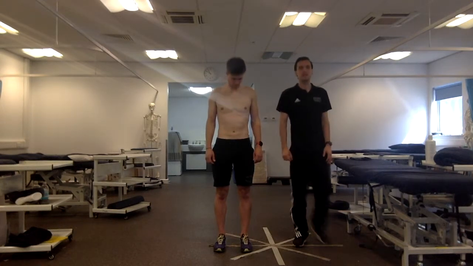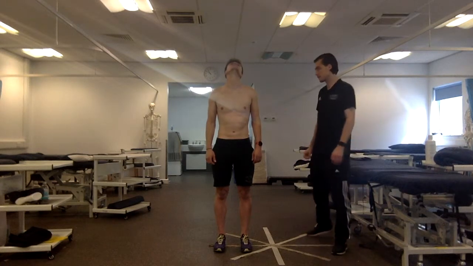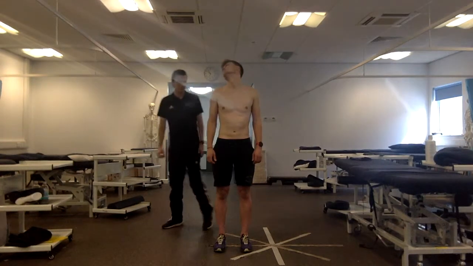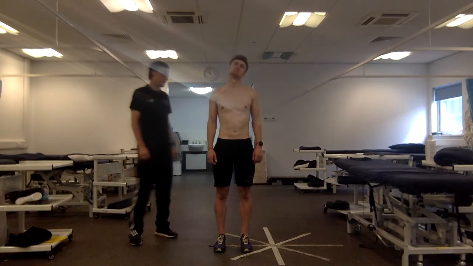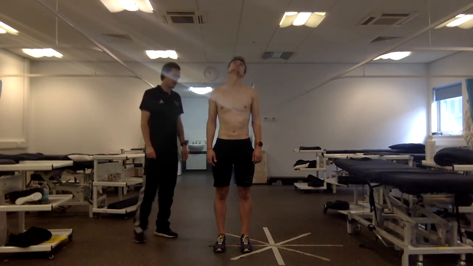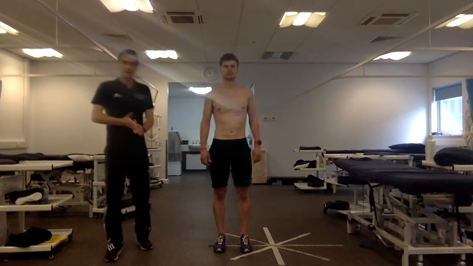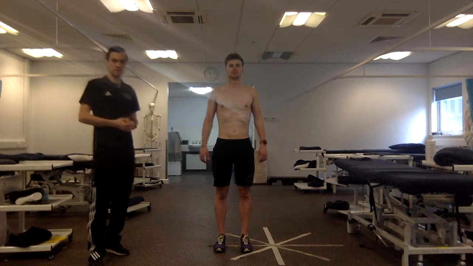Excellent. Okay, in extension this time, you're going to go up to the ceiling and then try and rotate. Good. And same the other way. Good. And then stay in extension and try and side bend. Good. Same the other way. Excellent. So they would be our active range of motions with overpressure and combined movements for the cervical spine.